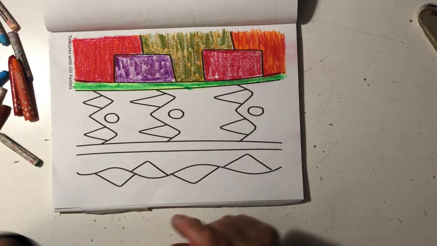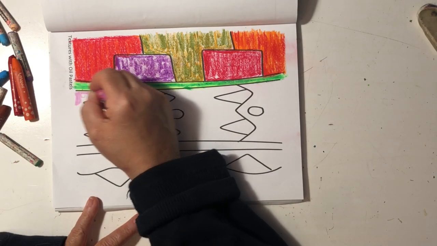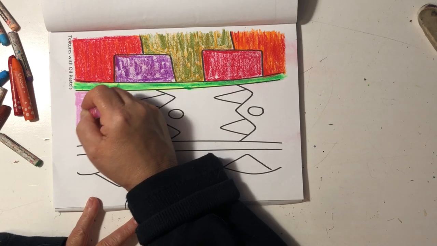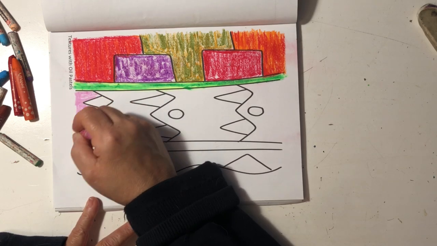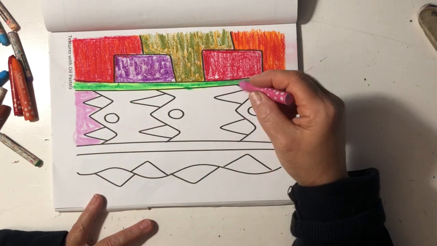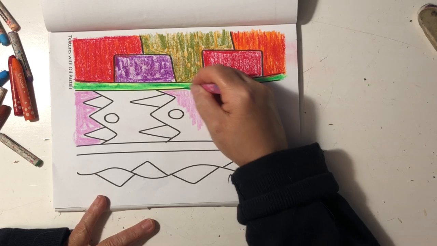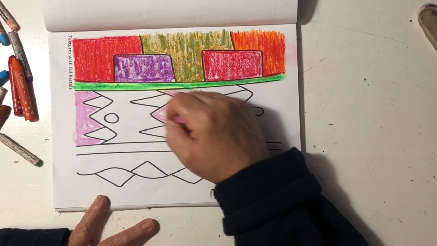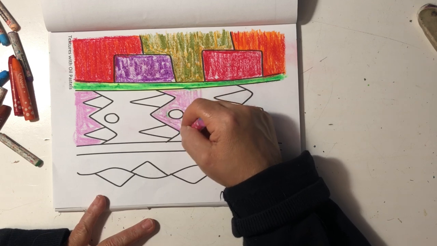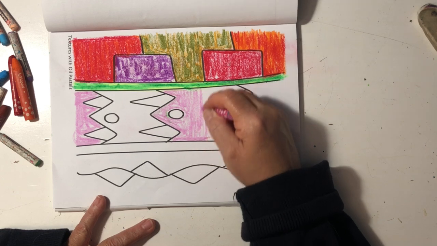Let's move on to some pink. I'm going to put pink on this section here, and on this section. Now, I'm purposely not covering the whole area with my color. And look, I got a little bit of green in there. That's okay. Maybe it's destined to have green with it. I don't know.